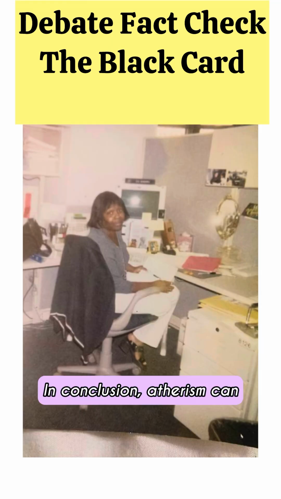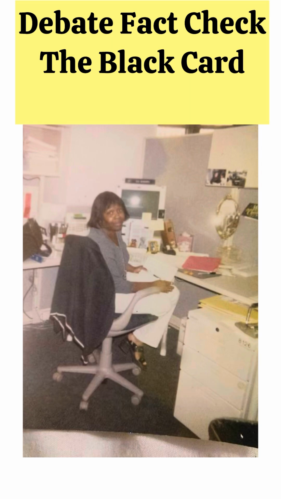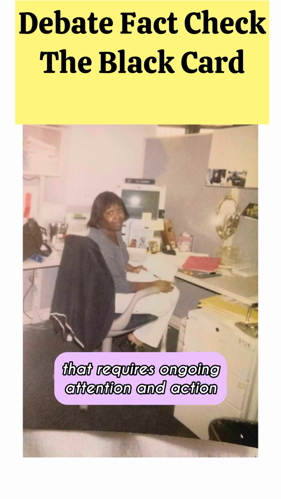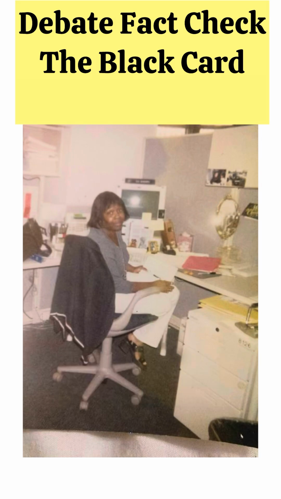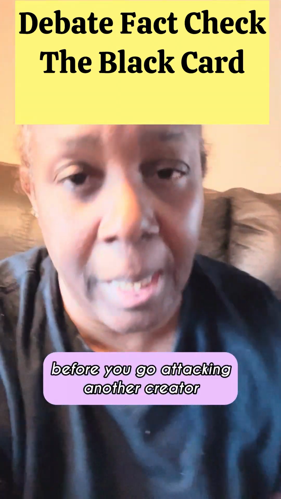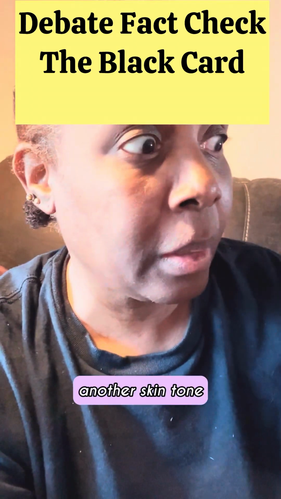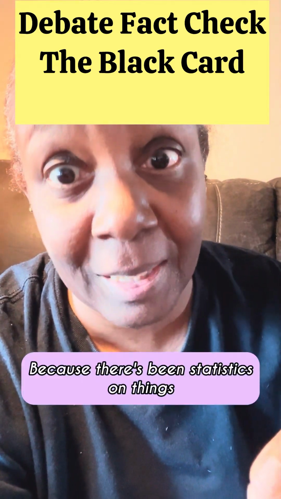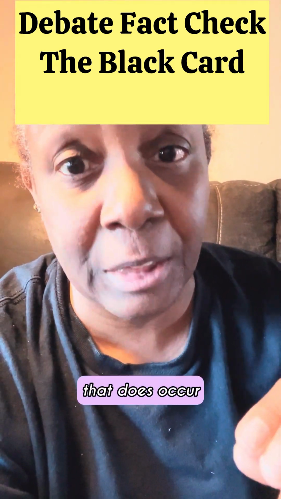increased regulations and oversight. In conclusion, algorithms can and do discriminate based on race, and it is a problem that requires ongoing attention and action. All I'm saying in this debate is, before you go attacking another creator, whether they're your skin tone, another skin tone, even if they ain't dealing with skin tone, do your fact-finding before putting your foot in your mouth. Because there have been statistics on things that do occur.